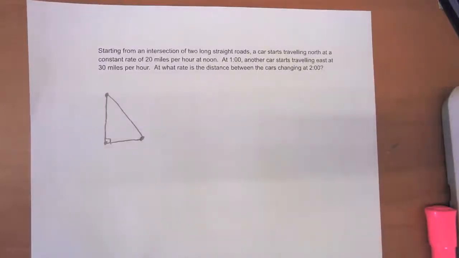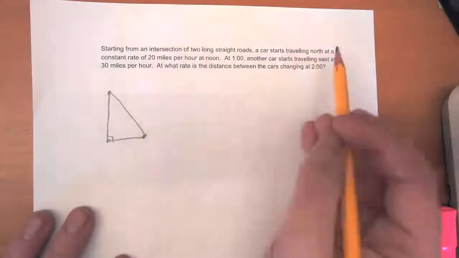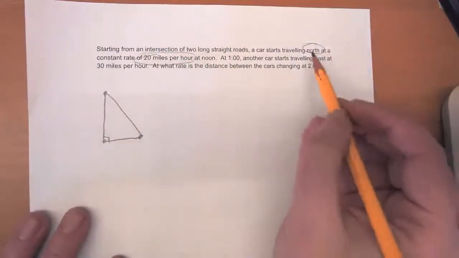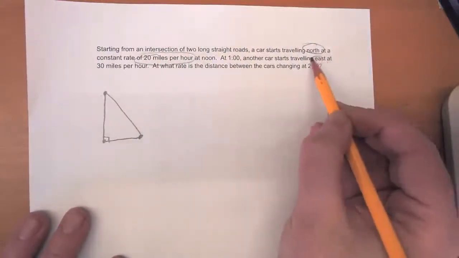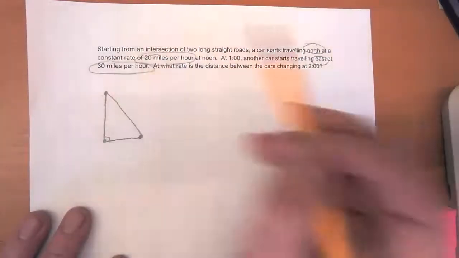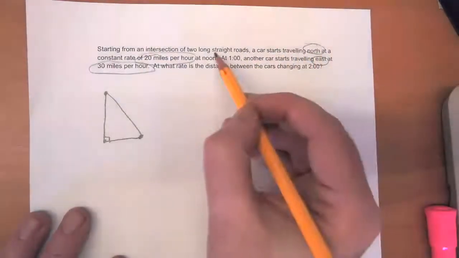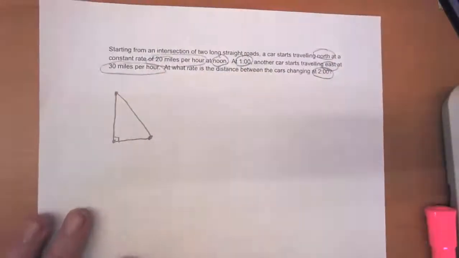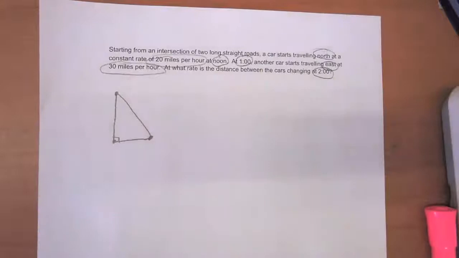All right, the second thing we want to do is circle all the facts we know. So north at 20 miles per hour. We're going east at 30 miles per hour. And we've got something happening at noon, something happening at 1 o'clock, and something happening at 2 o'clock. So those are all of our key ideas that we want to make sure are expressed from our problem.